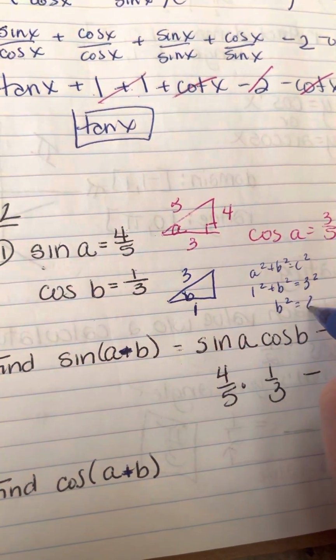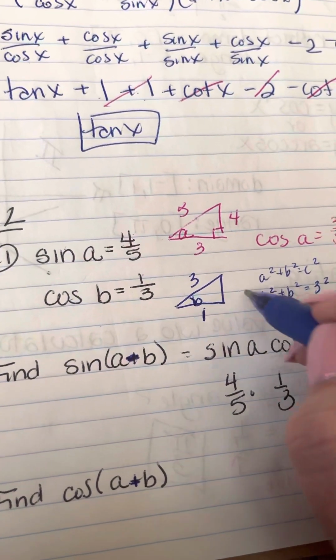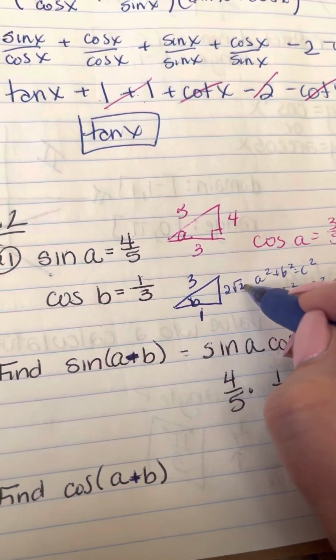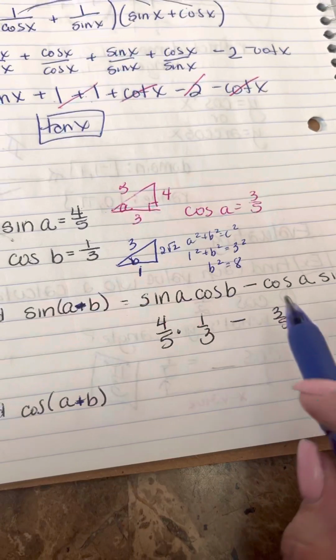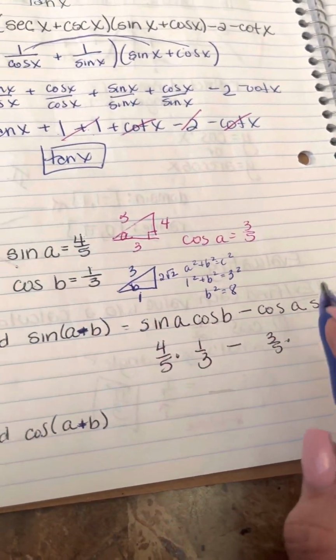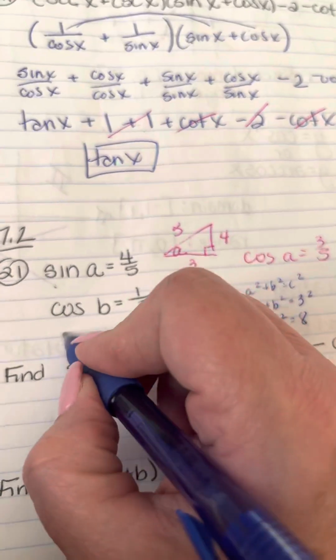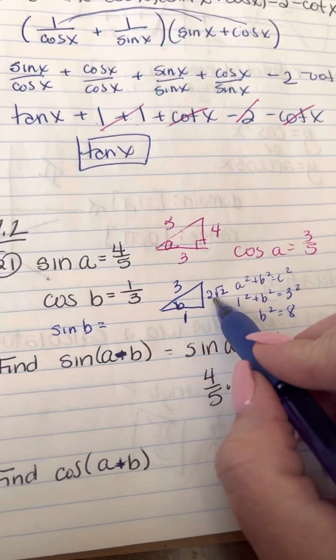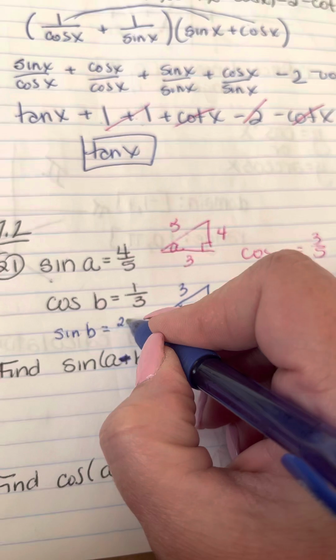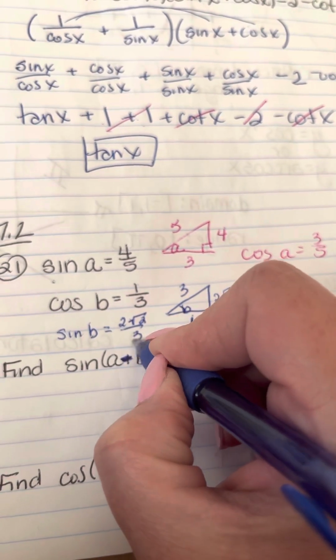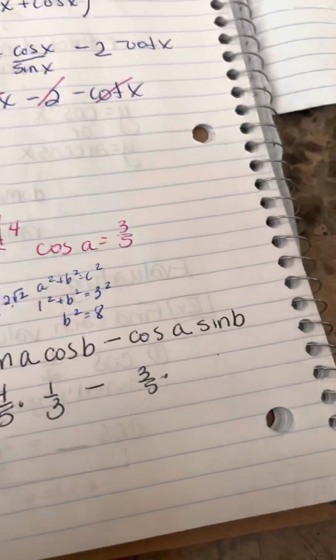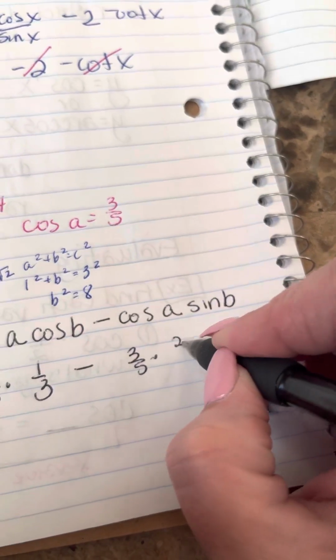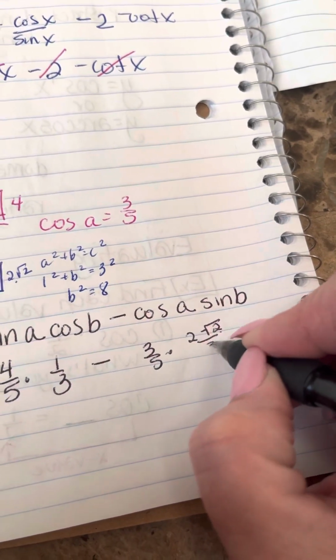So B squared is going to be 8. So when you take the square root, you get 2 square roots of 2. So the sine of B, I'm going to need this later, so I might as well write it down, is going to be 2 square roots of 2 over 3. So we come down here, 2 square roots of 2 over 3.